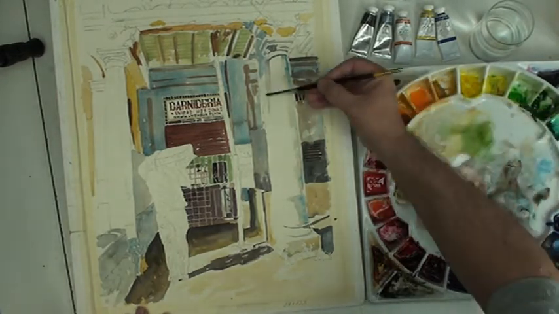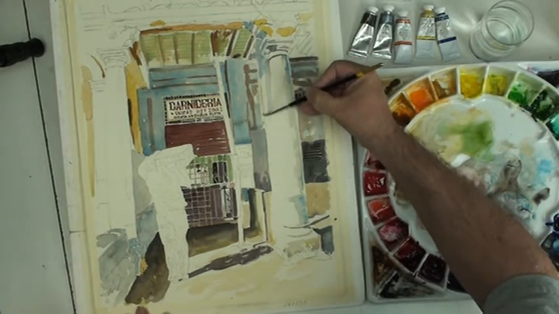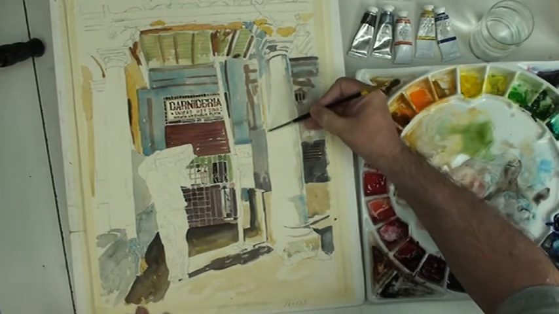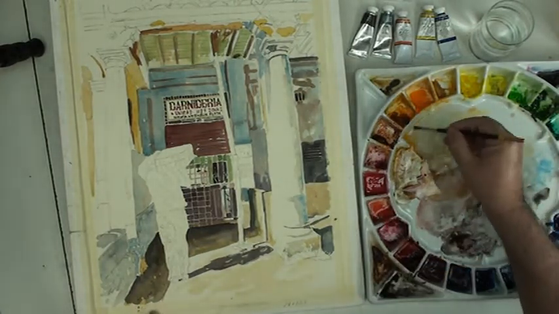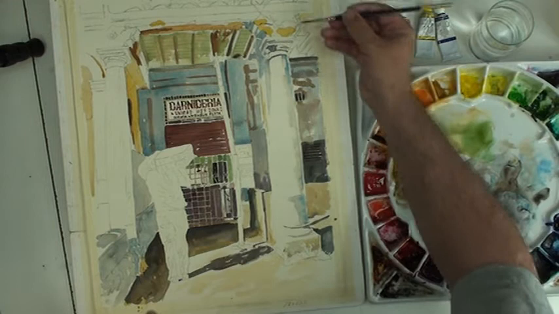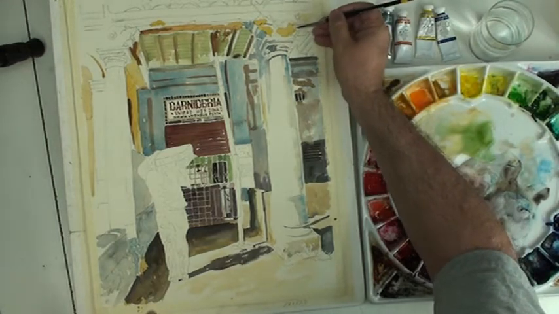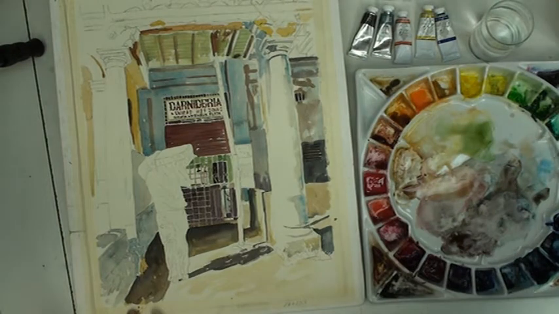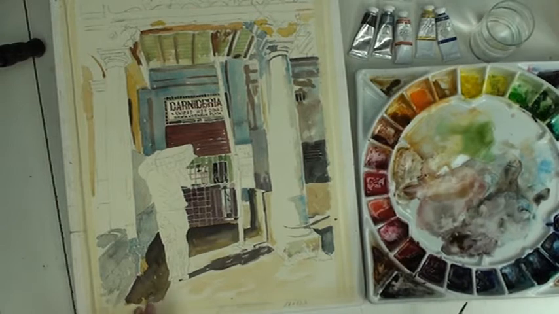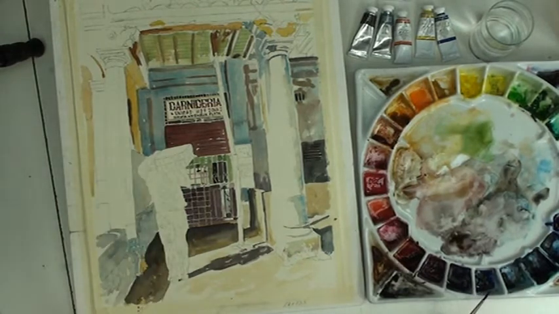Let's get a warm tone on the front here, or on the side, I should say. Right here. There. Some more up here. Across here. I'll start to move over to this side now.